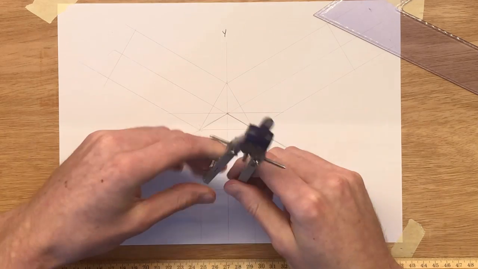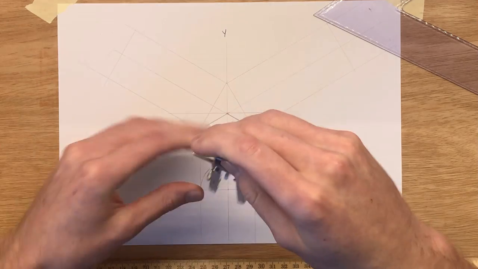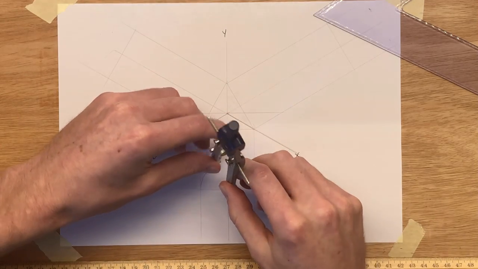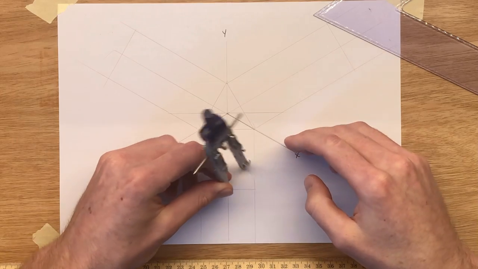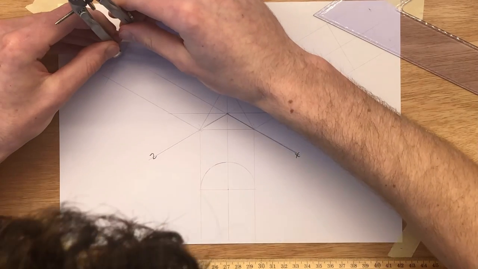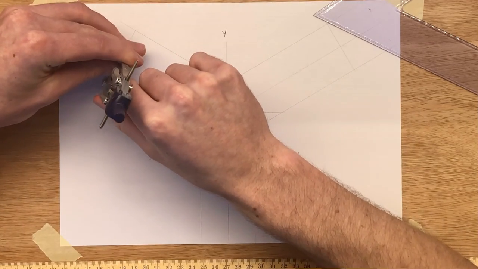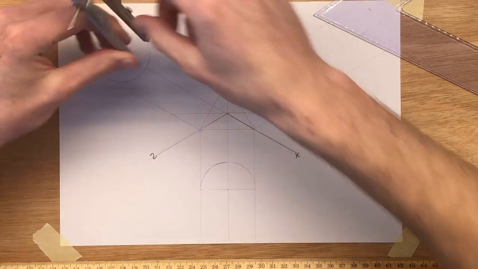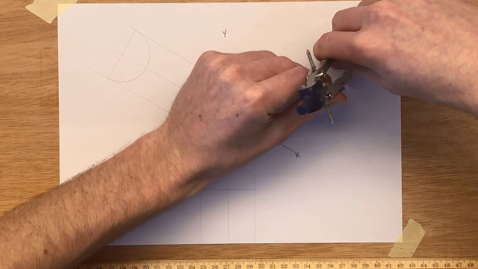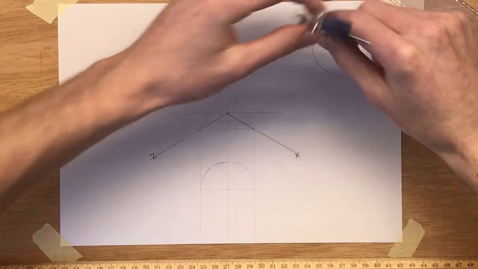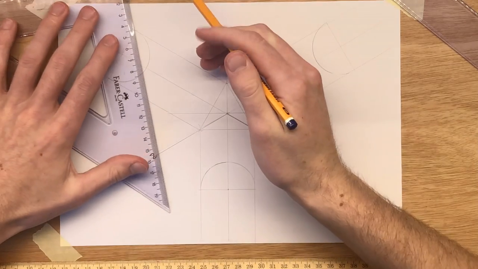I'm only going to be using an elevation and a plan for this, that's all I need. But I'm going to draw in my end view here just to show how it's done.